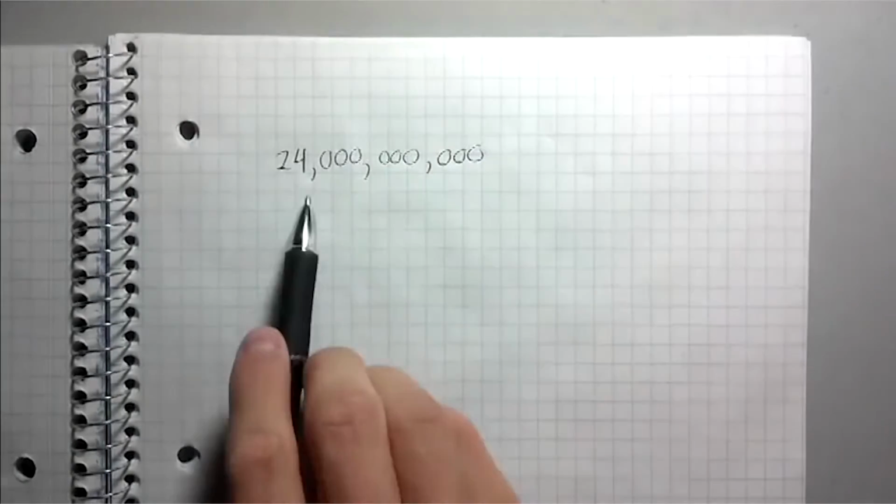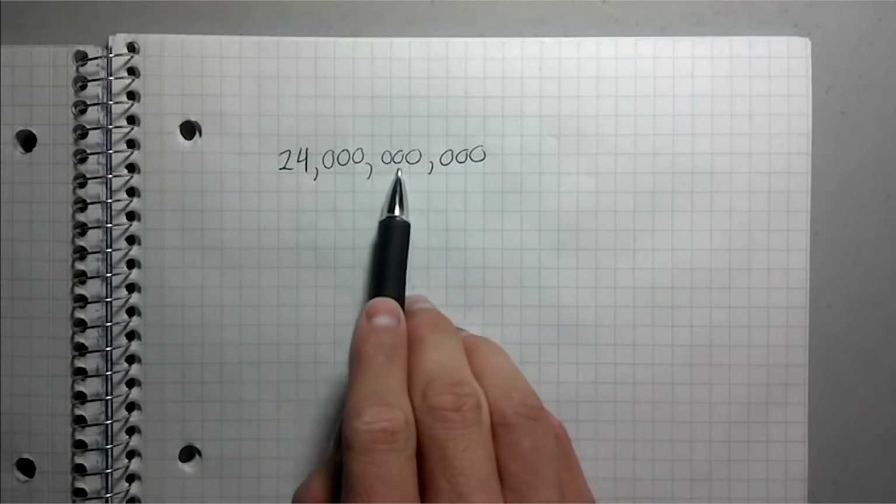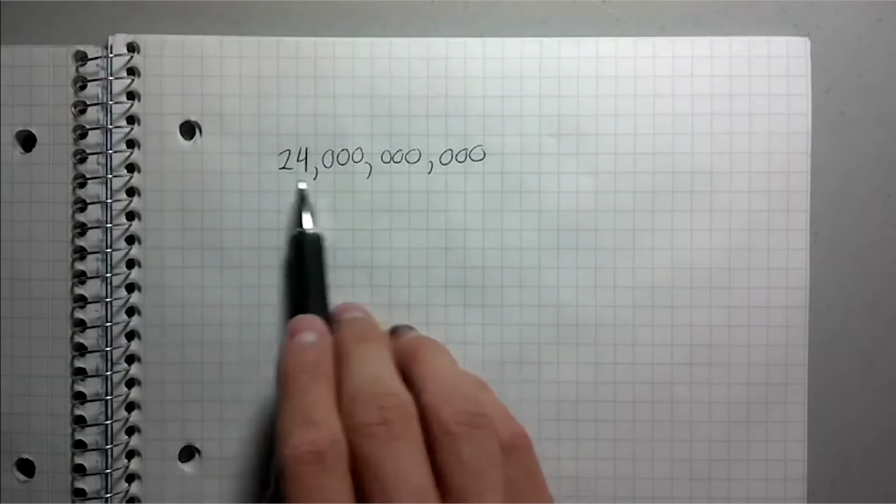Now, the reason I know this is 24 billion is because it has 9 zeros. So if it had 3 zeros, it'd be 1,000. If it had 6 zeros, it'd be 1,000,000. If it had 9 zeros, it'd be 1,000,000,000. So I can tell just by looking at this is 24 billion.